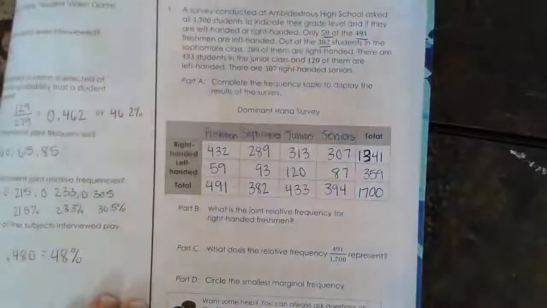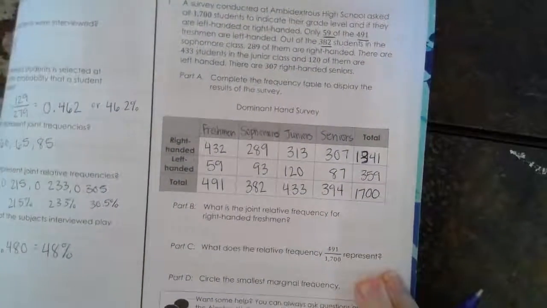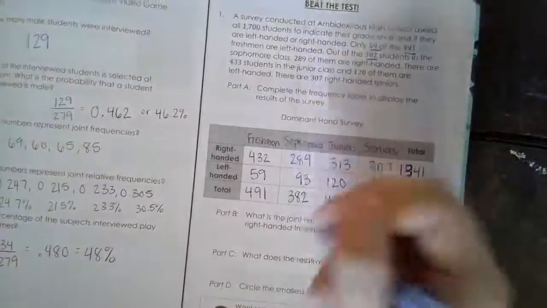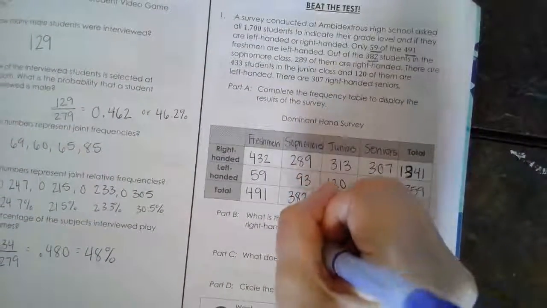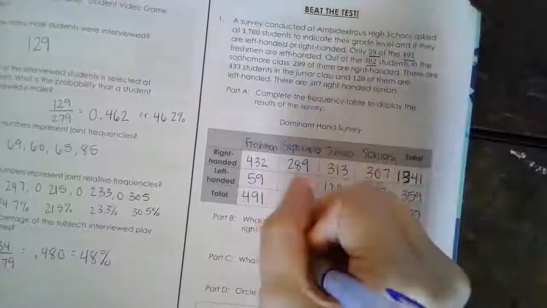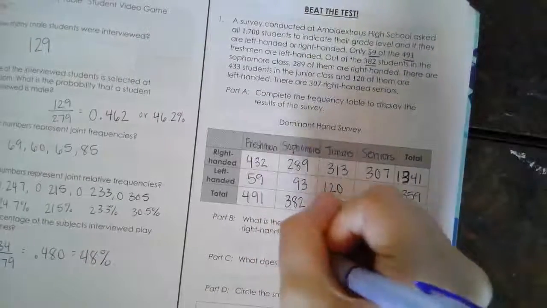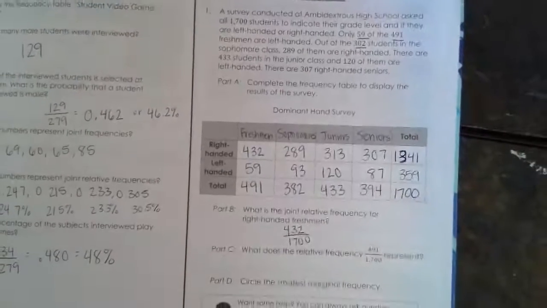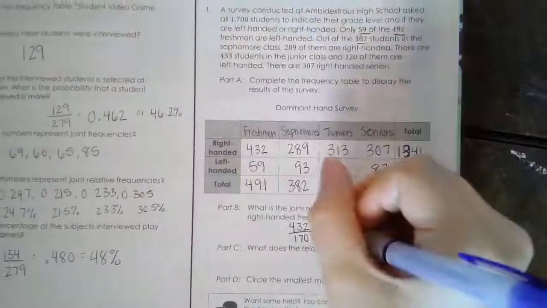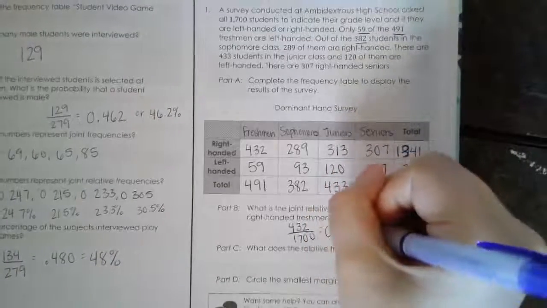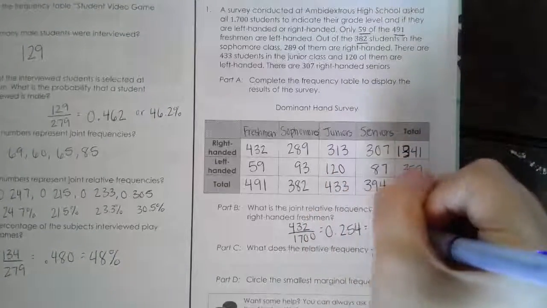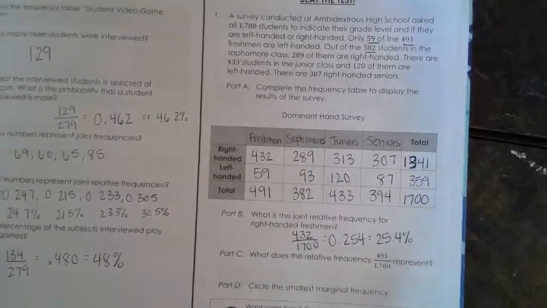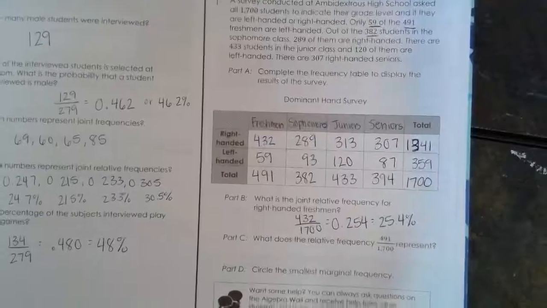All right, almost done. What is the joint relative frequency for right-handed freshmen? So there are 432 right-handed freshmen out of 1,700 total students. If you divide that out, I'm not going to pull my calculator up for that one, it gives you 0.254, which is 25.4%. What is the relative frequency 491 out of 1,700 represent?